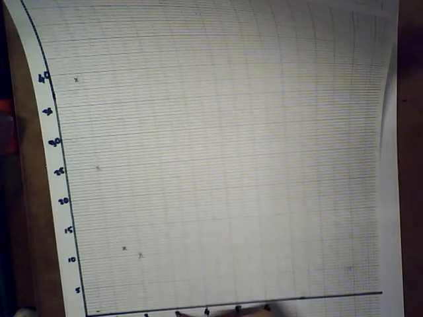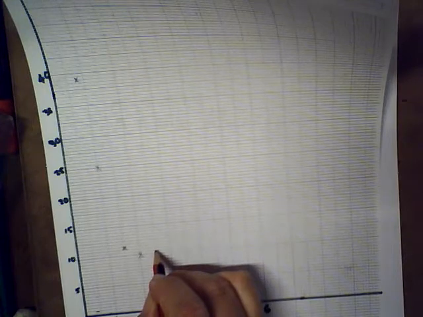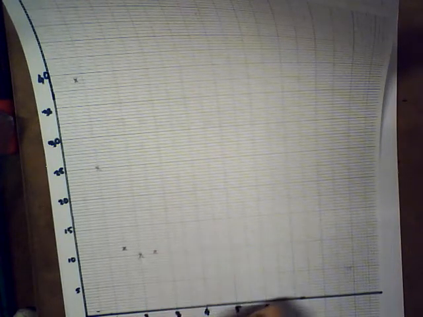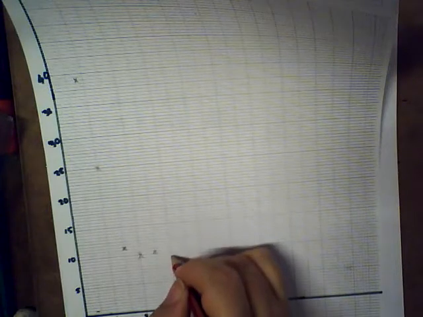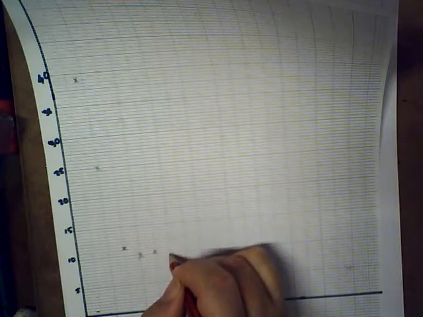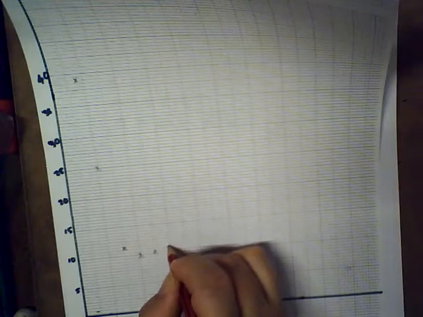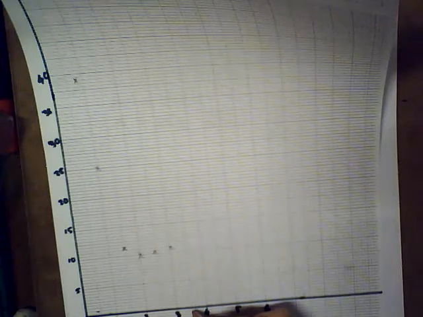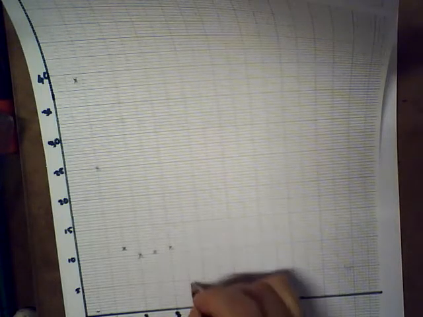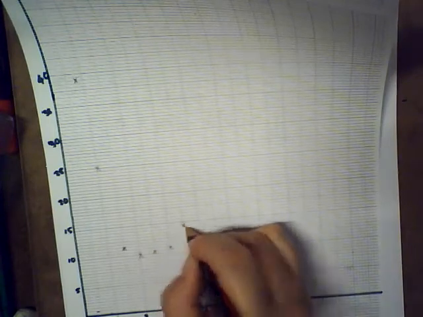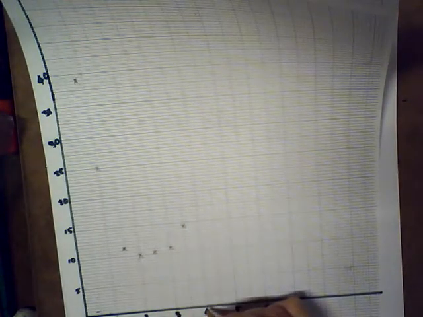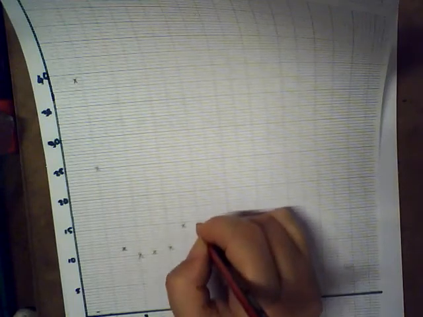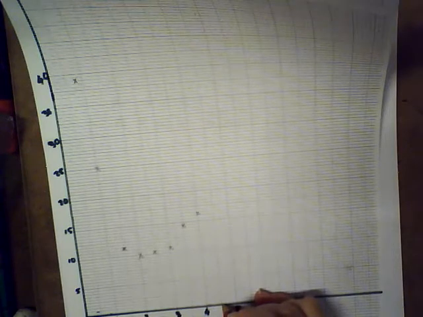At 2.5 it's 10.1. At 3 it is 11.7. At 3.5 we have 14.2. At 4 we have 17.5. At 4.5 we have 21.4.